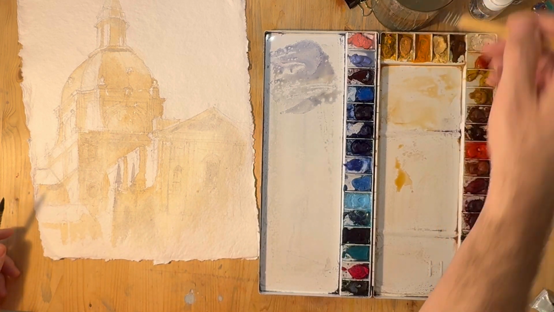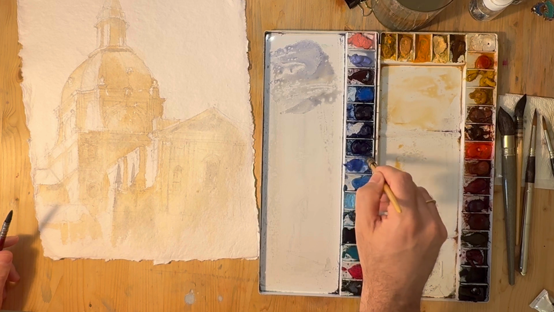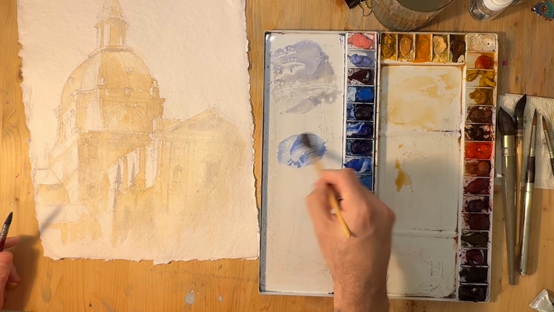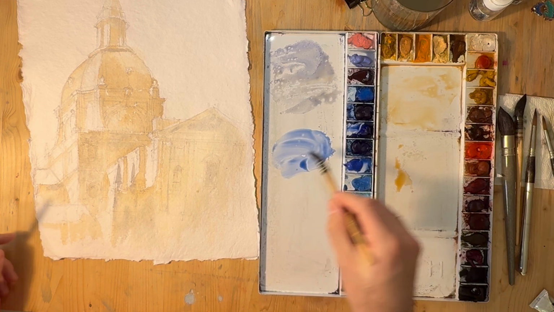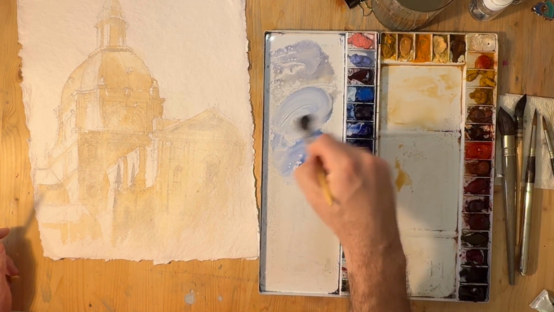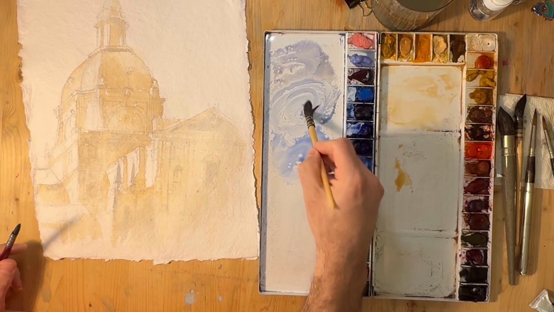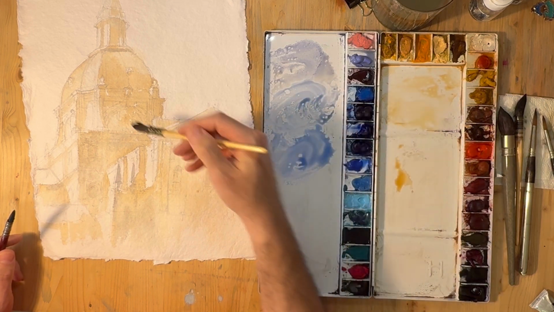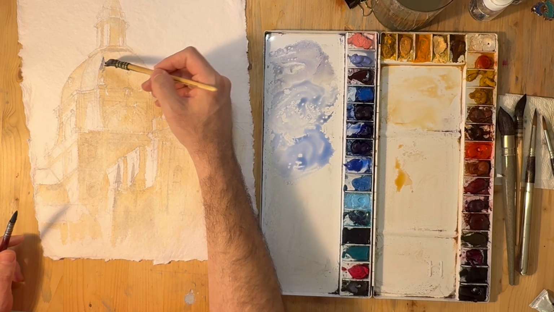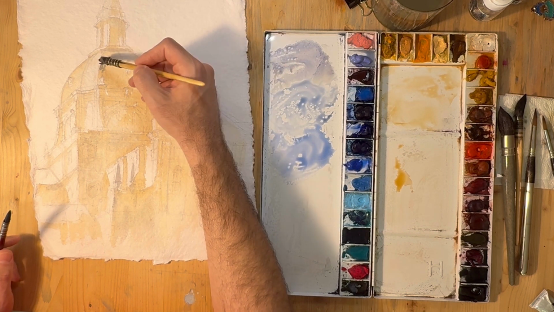Okay, so now we're gonna start doing the second wash. We're gonna lay the main shading of this painting. Okay, we're gonna go all over the wash that we did before, adding this second layer of shading into the painting.